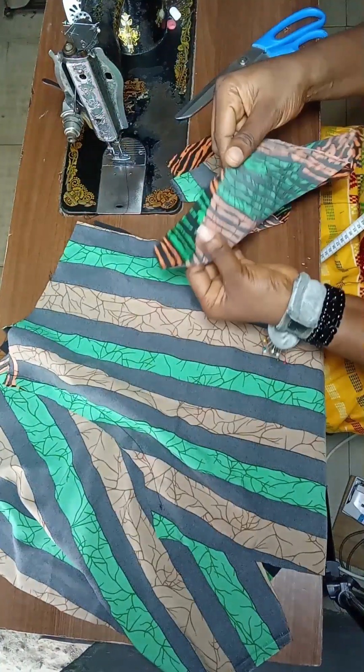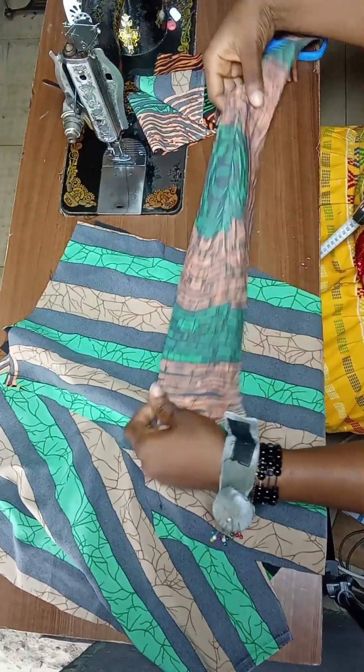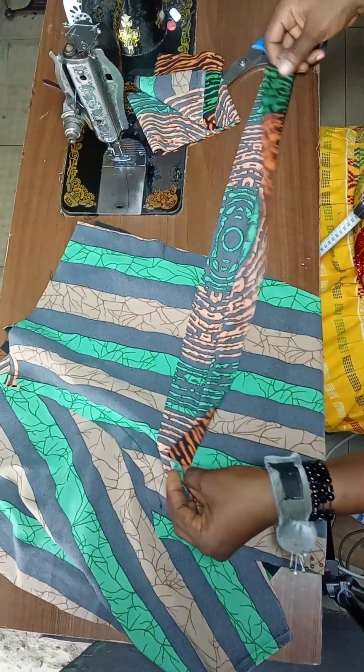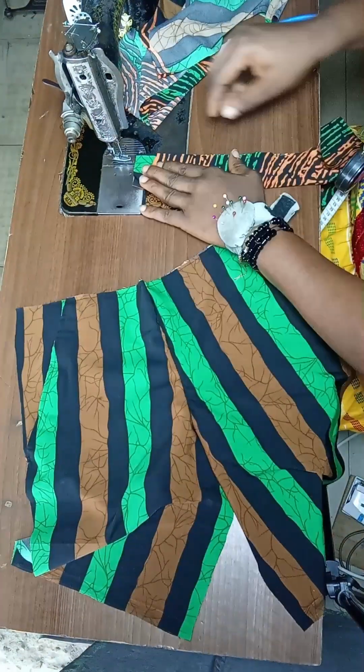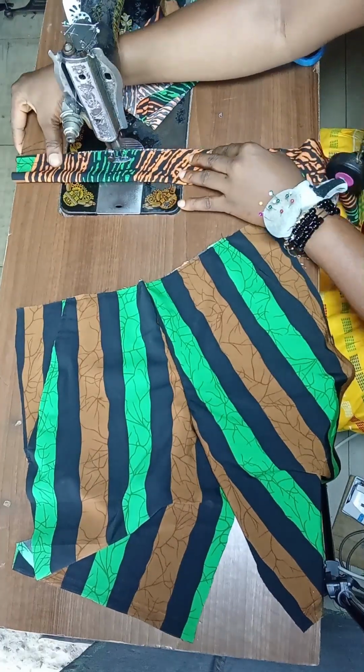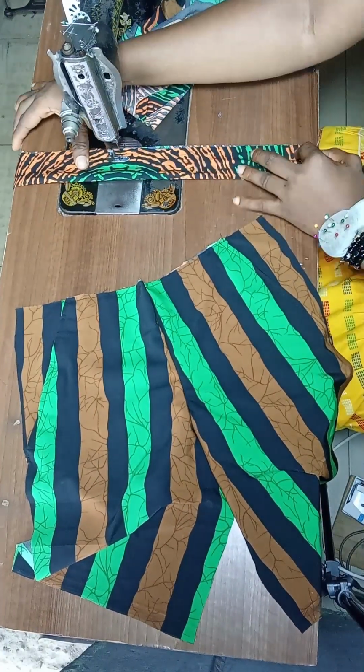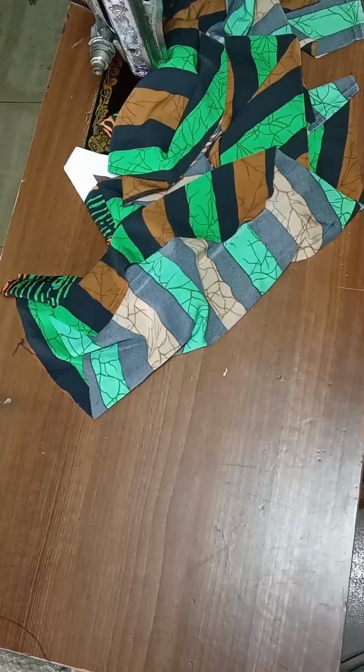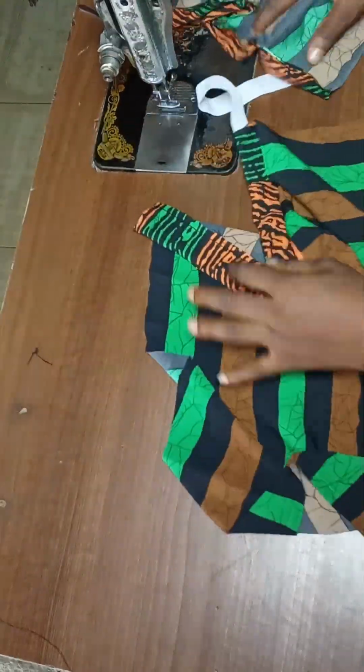Exactly. The next thing I'm going to do is the band. I will introduce the band to it. Folding it, you can go ahead and sew it first like this if you can, but if you can't, you can also do it another way. So right here I'm done.